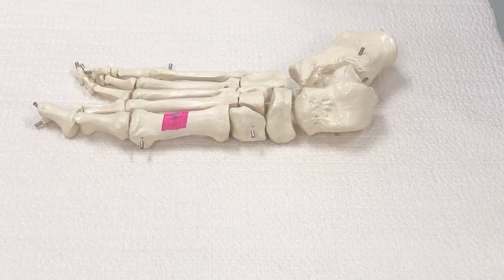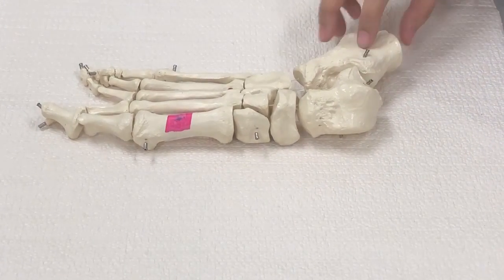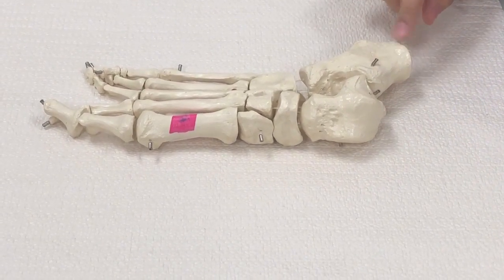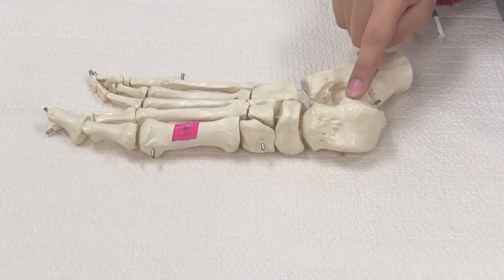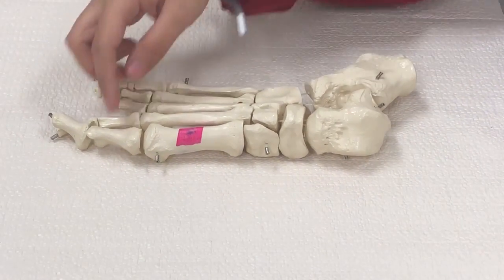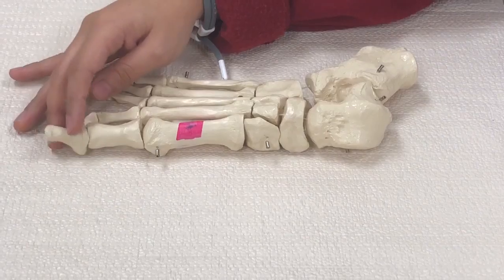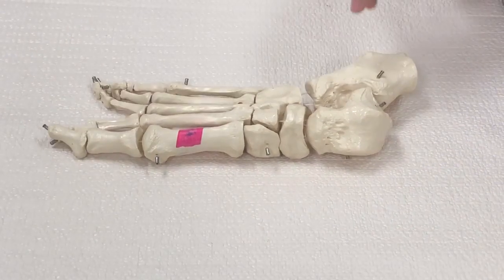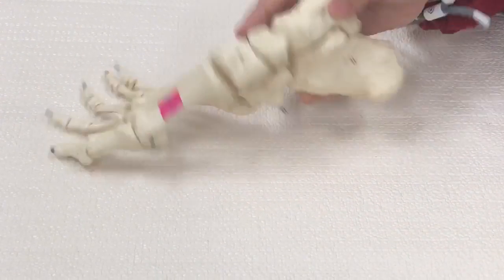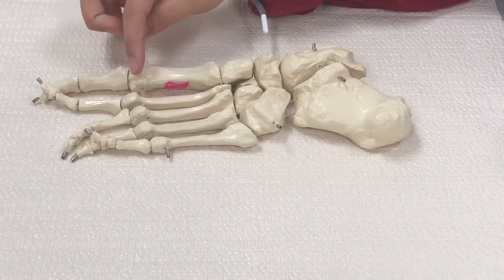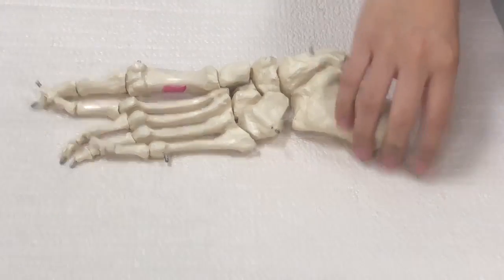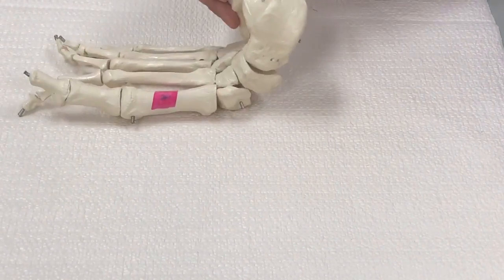The way you can differentiate the right foot from the left foot is the talus is going to be on the medial and superior side. The calcaneus is inferior and lateral. The hallux, also known as the big toe, is going to be medial, and your sesamoid bones are going to be on the posterior side. So if you flip the foot over, you're going to see your sesamoid bones, making it the right foot.